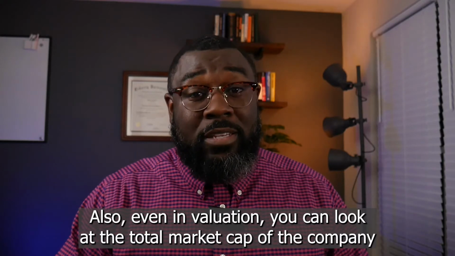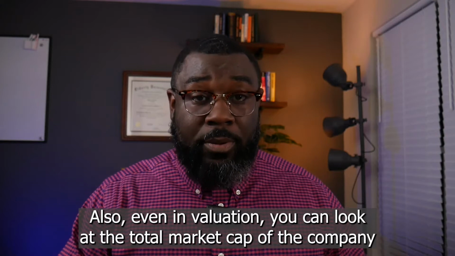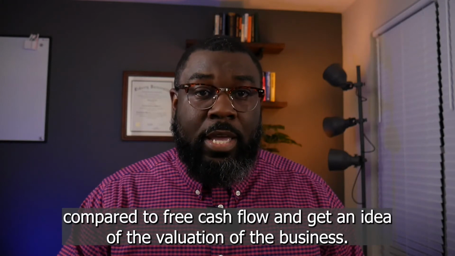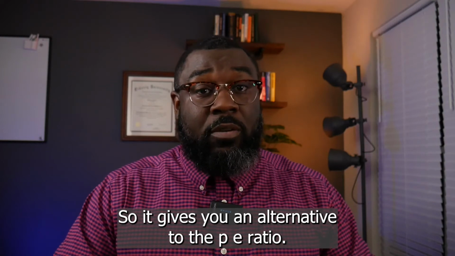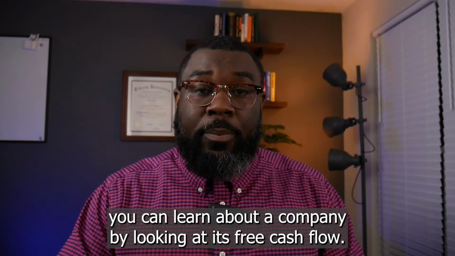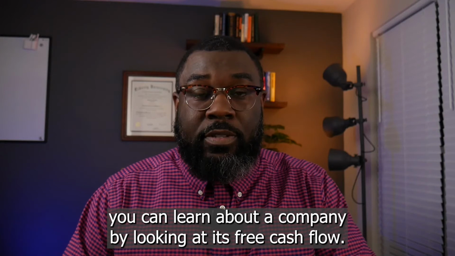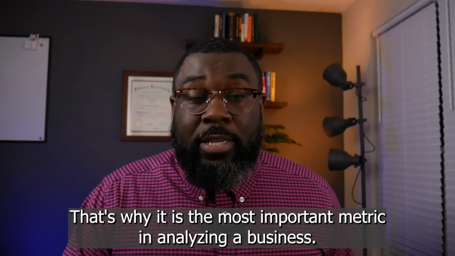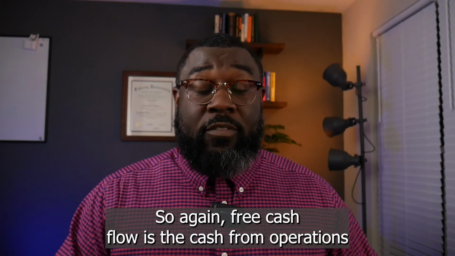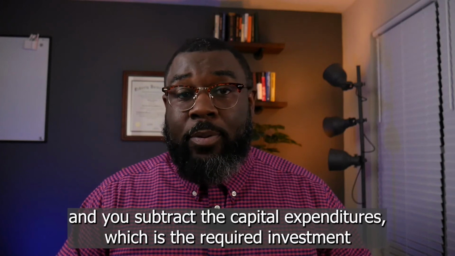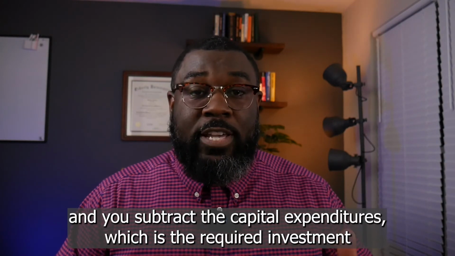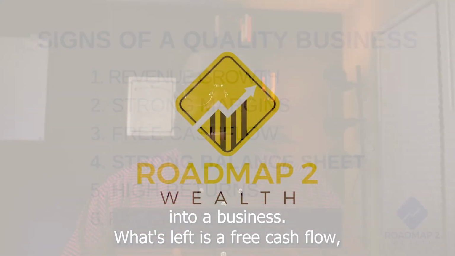Also, even valuation, you can look at the total market cap of the company compared to free cash flow and get an idea of the valuation of the business. So it gives you an alternative to the PE ratio. So there's so many things you can learn about a company by looking at its free cash flow. That's why it's the most important metric in analyzing a business. So again, free cash flow is the cash from operations, and you subtract the capital expenditures, which is the required investment into a business. What's left is a free cash flow.